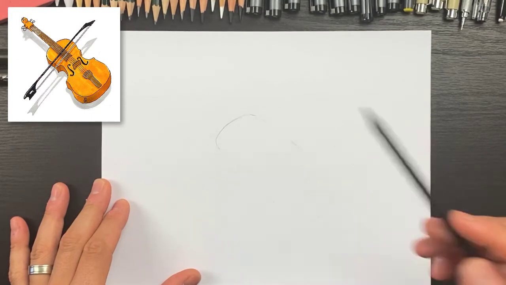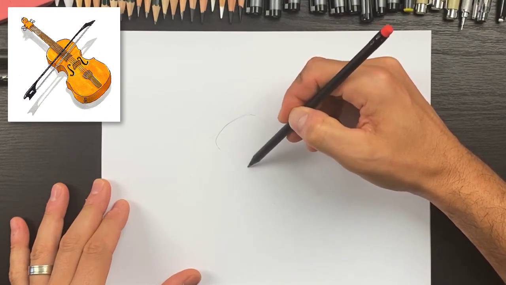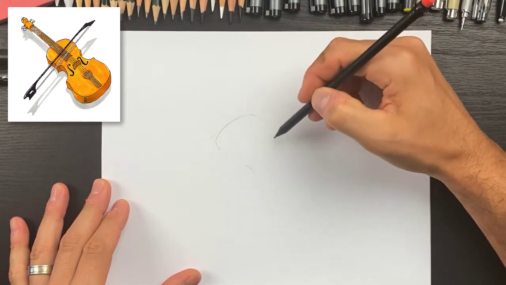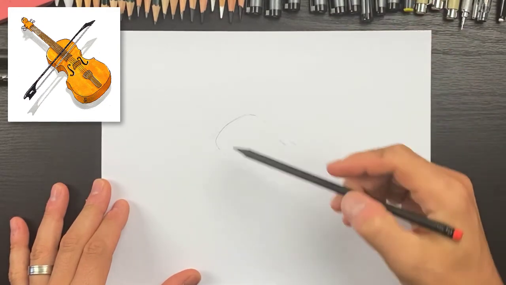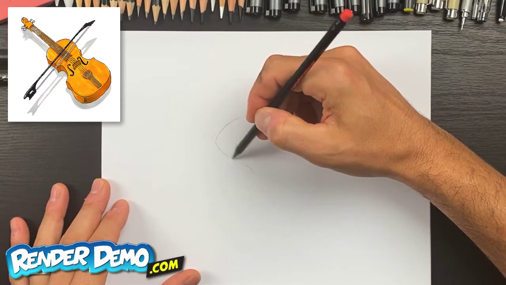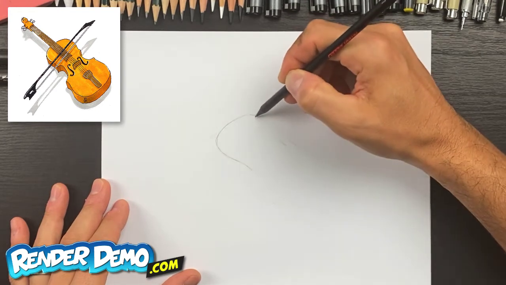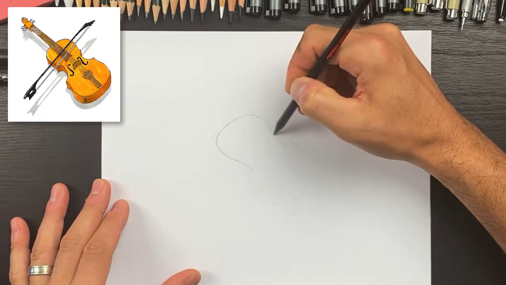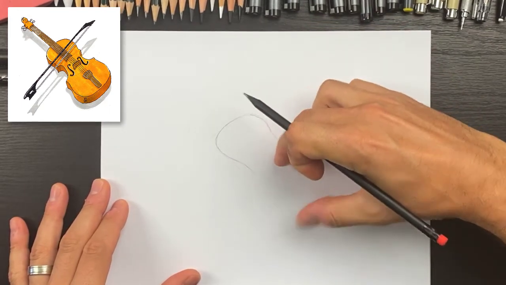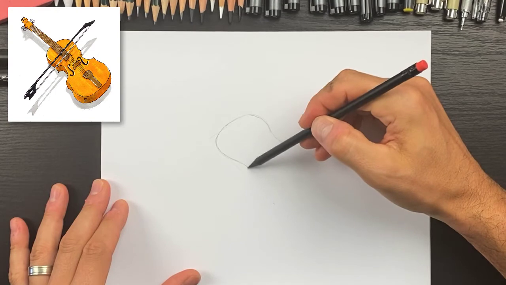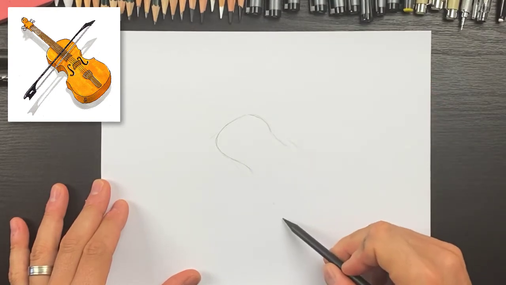Okay, so we're going to have this pinch that happens right about here. So this shape here is going to be a little bit smaller, right here. And then this is going to be a little bit larger, and this will come out and extend beyond this shape here.